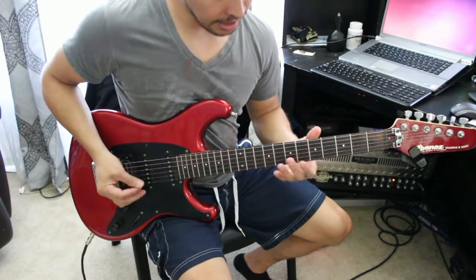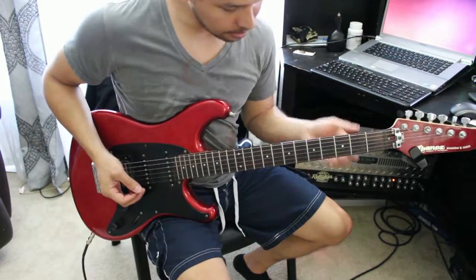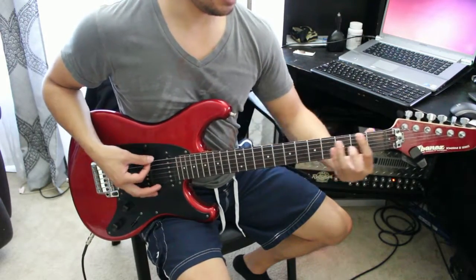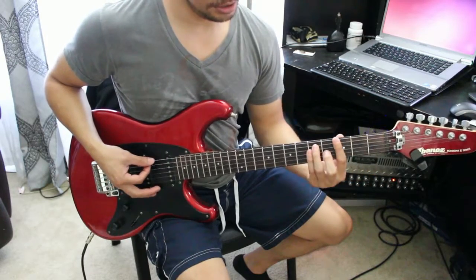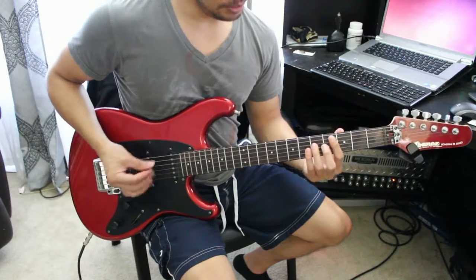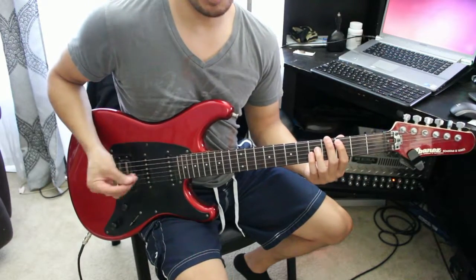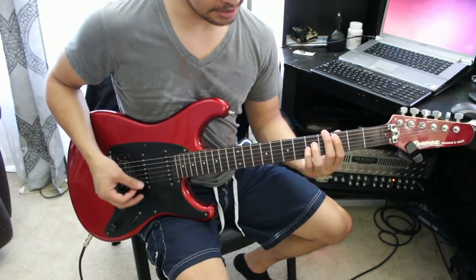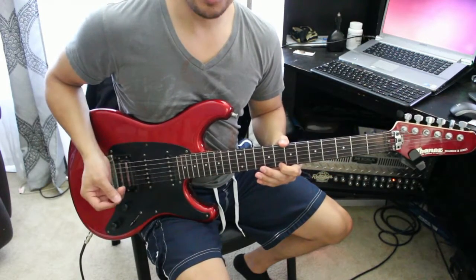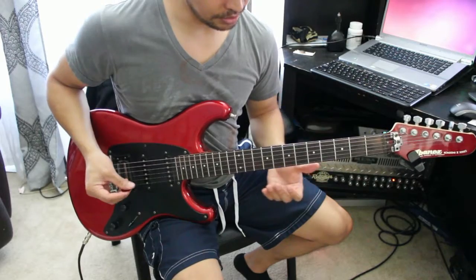So say I want to start a solo over that progression with the C, A minor, and it goes to F, and then G, A minor, G. I'm going to want to start my solo probably on C, most likely because I'm playing a C chord. So let's start out with that. Let's kind of build our solo.